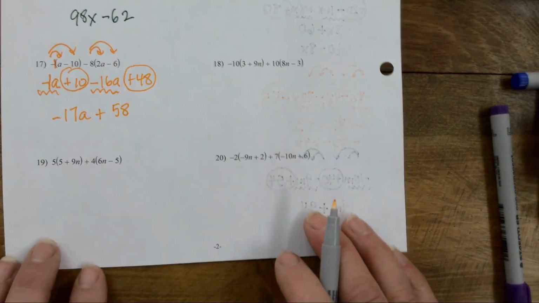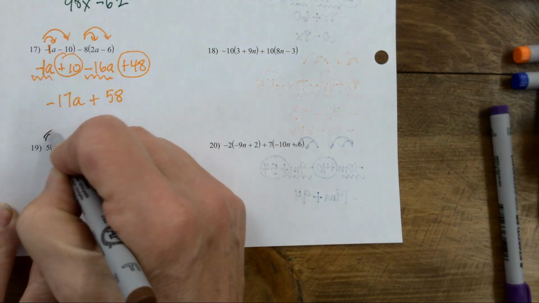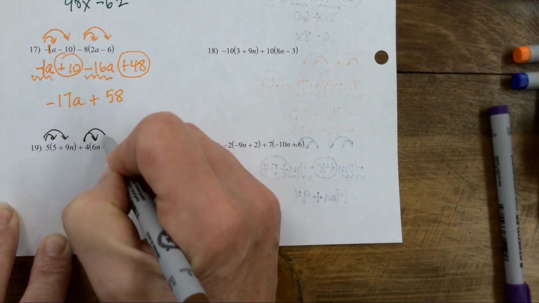Down to our very last one that we're doing together. And then, like I said, you guys are on your own. I'm going to distribute the 5. I'm going to distribute the 4.